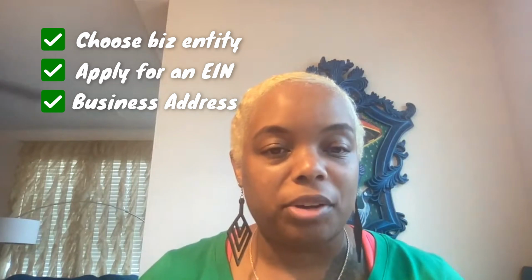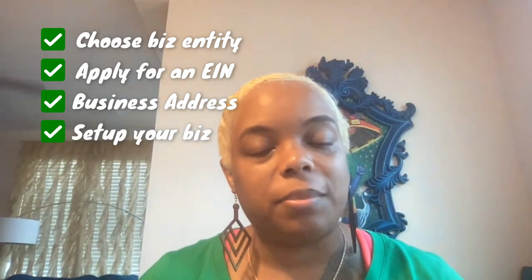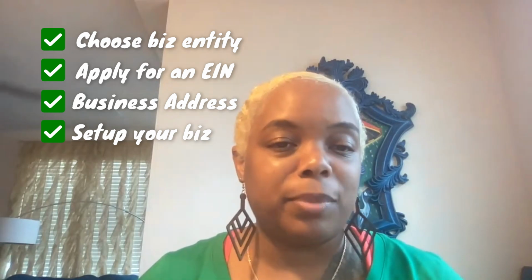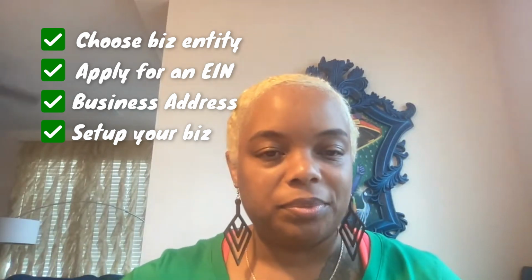Small cost in order for you to do business. Get your business address, EIN, and if you choose an LLC, you can set that up with your state. You can also set up S corps and C corps if that is the business entity that you choose, right? And then that can help you when you're starting to establish business credit, right?